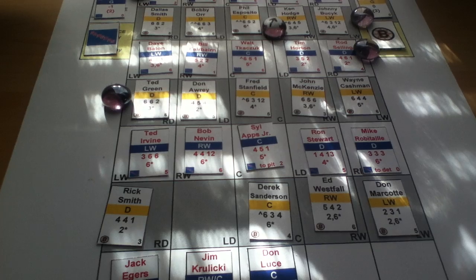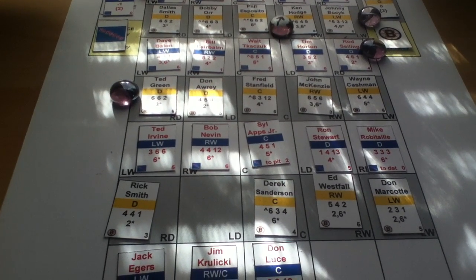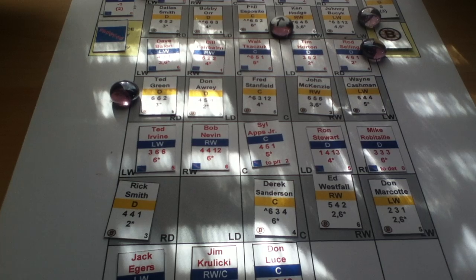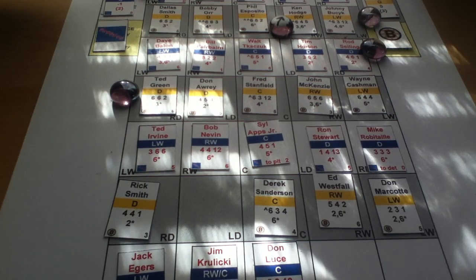I just wanted to mention that one of the gamers out there has come up with a modification for when you're taking a shot: roll a third die, like a blue die he uses, and if it turns out to be a 6, that means the goalie makes a spectacular save, and there's a rebound situation.